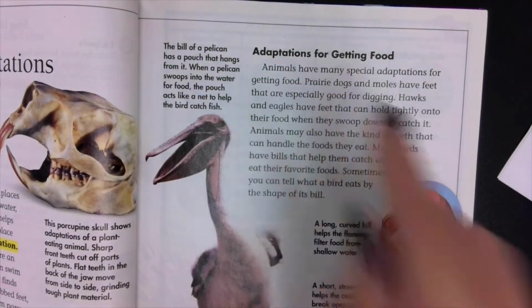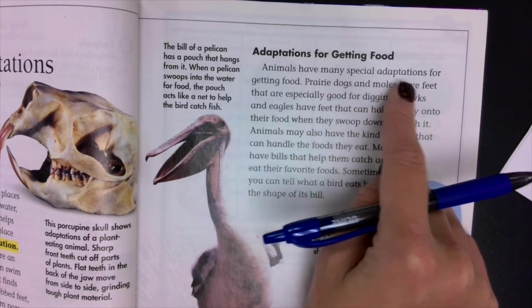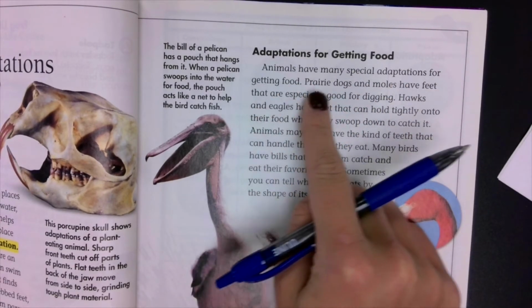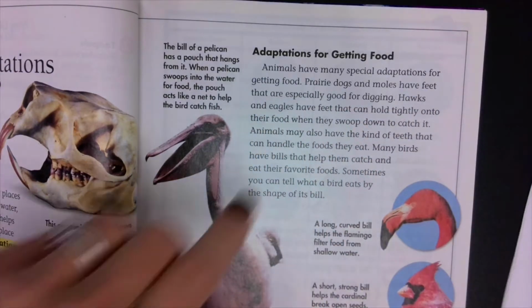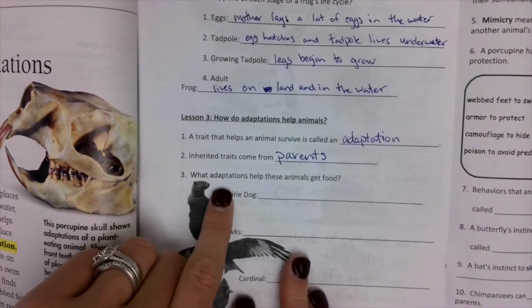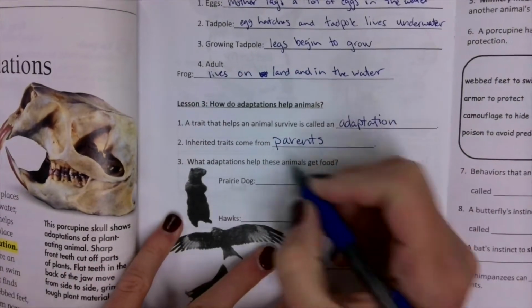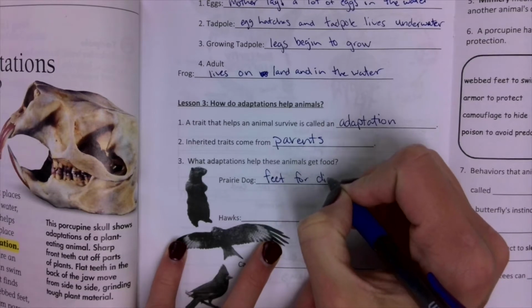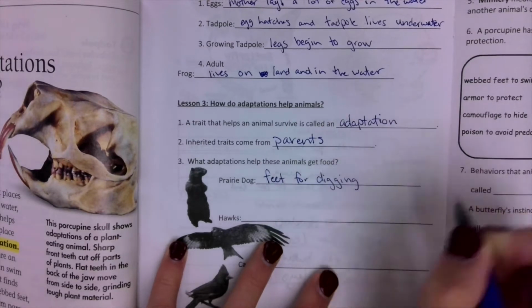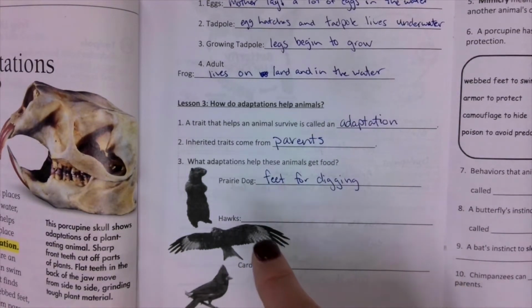Adaptations for getting food. Animals have many special adaptations for getting food. Prairie dogs and moles have feet that are especially good for digging. Prairie dog. Feet for digging, right? It helps them dig in the earth and find their food.